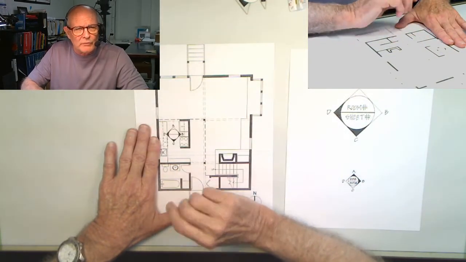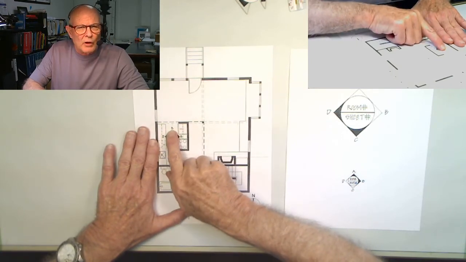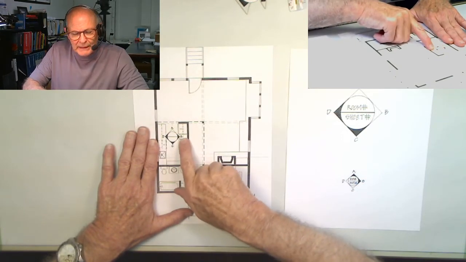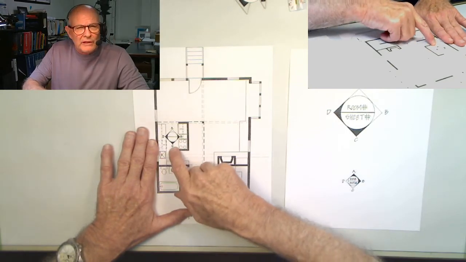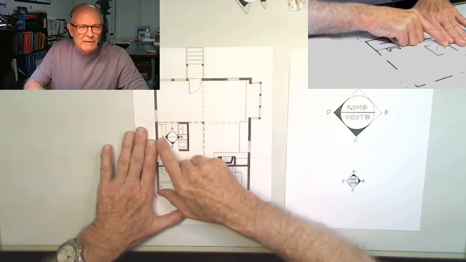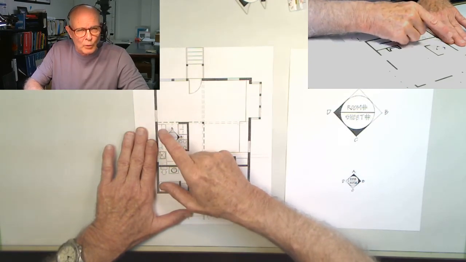If that would be helpful to you, that's your choice. But understand that A is always at the top. B, again, is at the 3 o'clock or the right directional side of the symbol. The C is at the bottom, and D is at the left side or the 9 o'clock orientation.